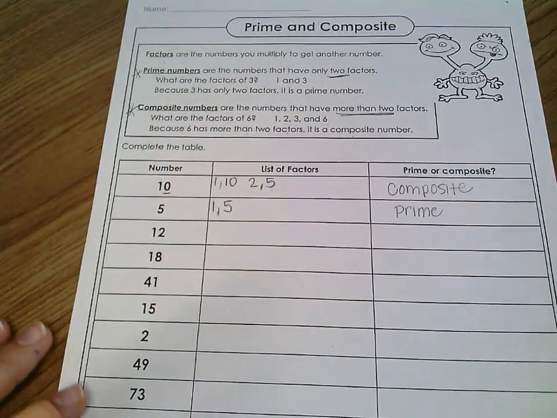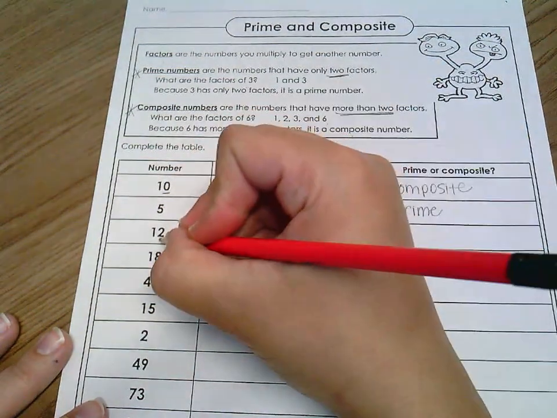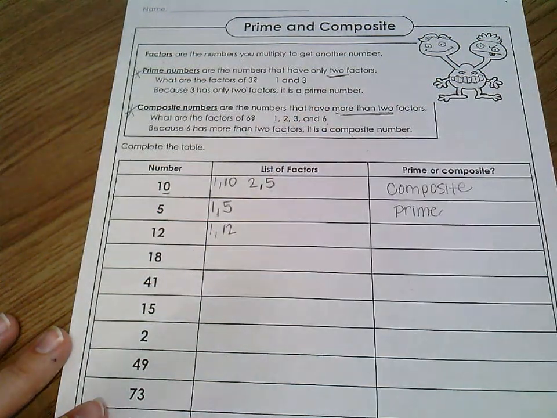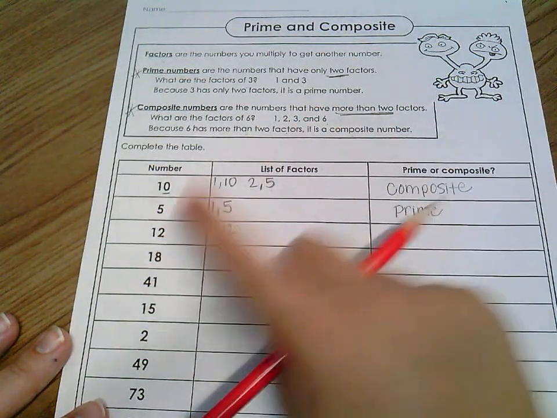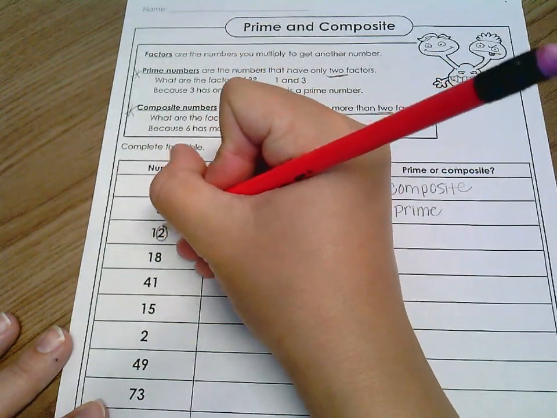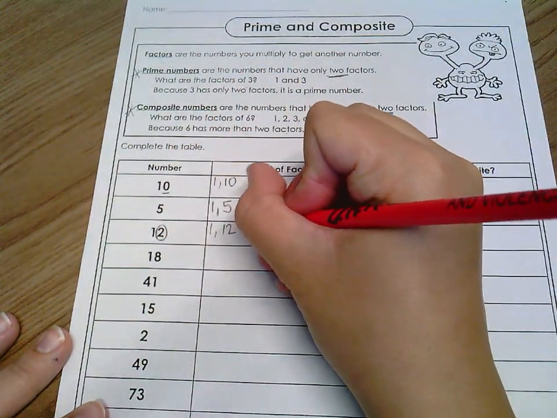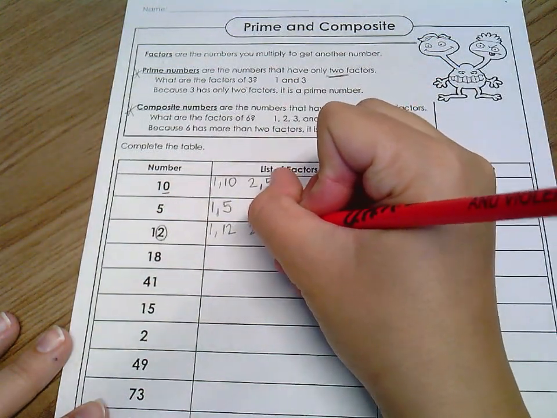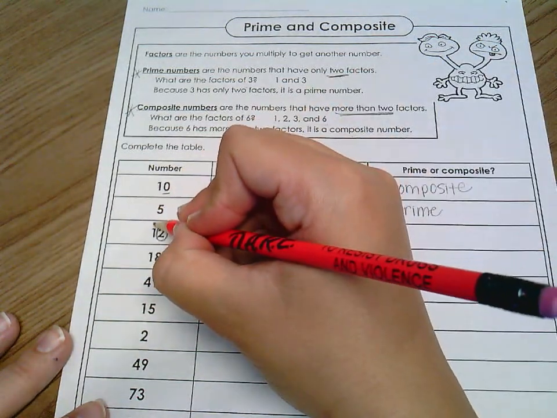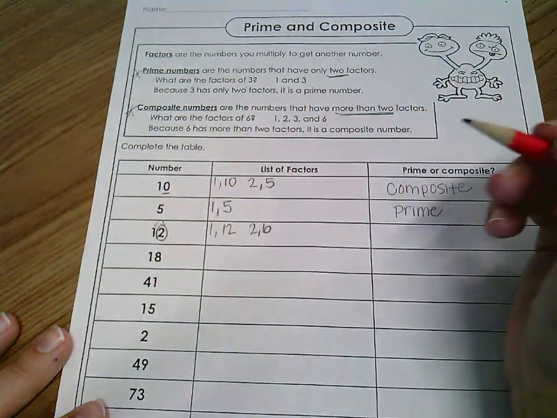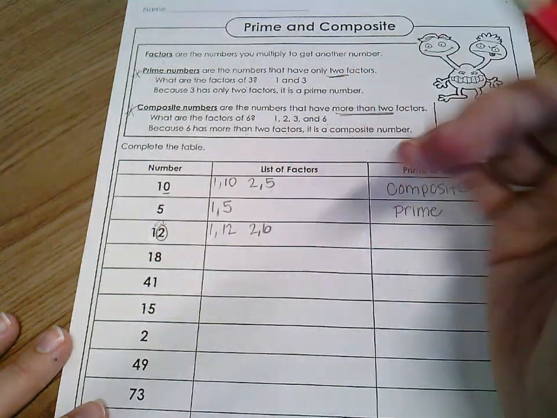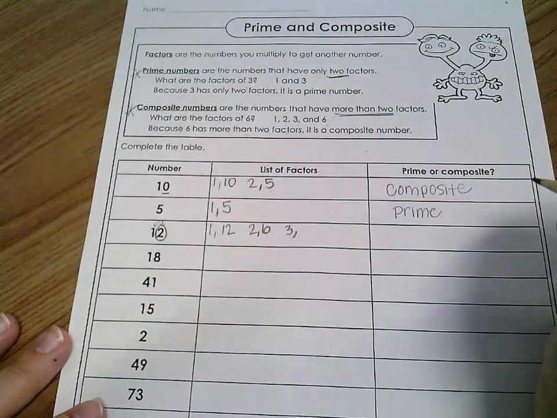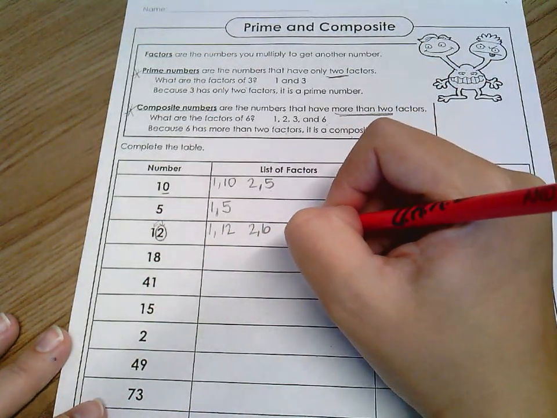Let's do 2 more. Let's go to number 12. Well, 12, I know 1 and 12, I can multiply those 2 numbers to get 12. 12 is an even number, so I know I can multiply 2 and something to get 12. 2 times 6 gets me 12. If I add these 2 digits together, 1 and 2, I get 3, and 3 is divisible by 3, so therefore I know 3 times something gets me 12. 3 times 4.